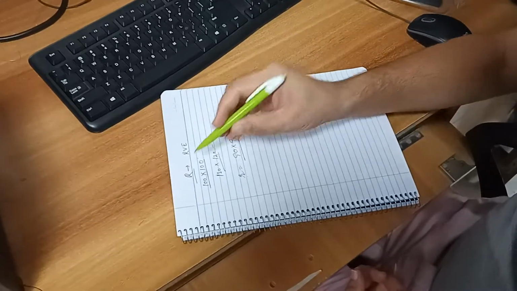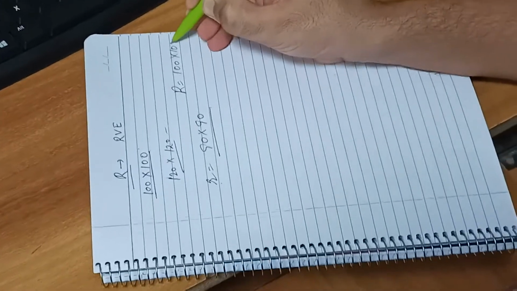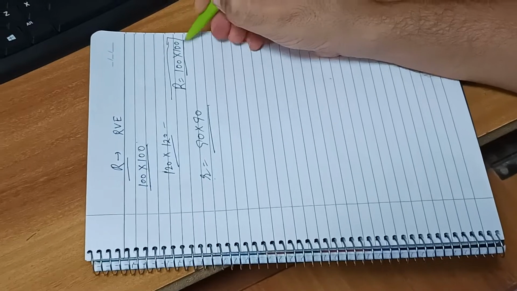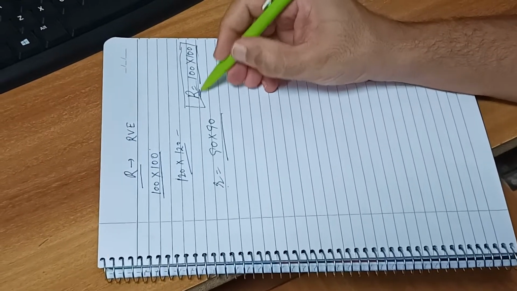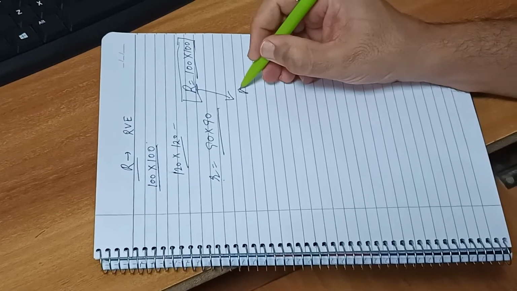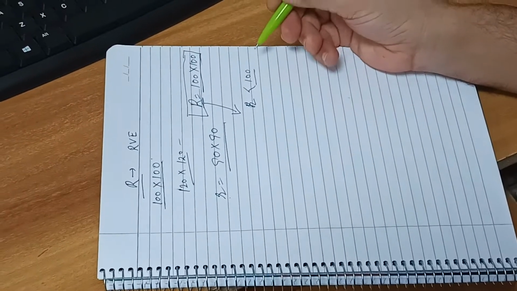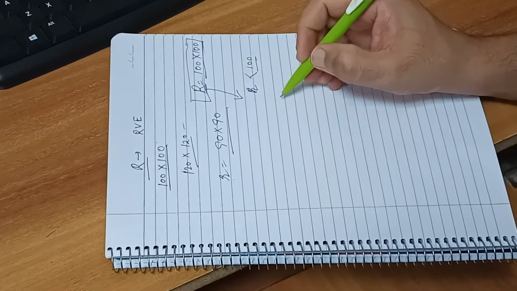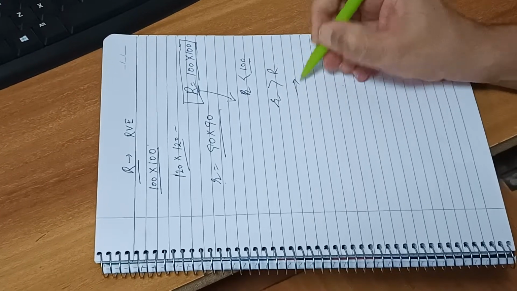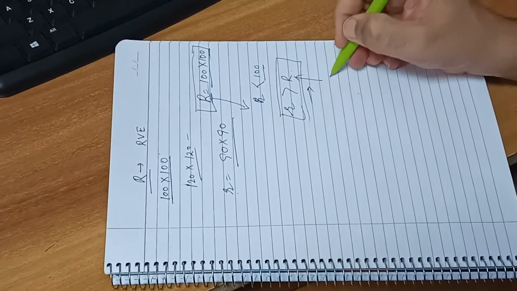So if R is our representative volume, which is let's take 100 by 100, the importance of R is that if you take any size which is smaller than this, you will have deviation from the property of the material. If you take a given size which is bigger than R, then you will of course get the material properties. So then you call this R, as representative volume.